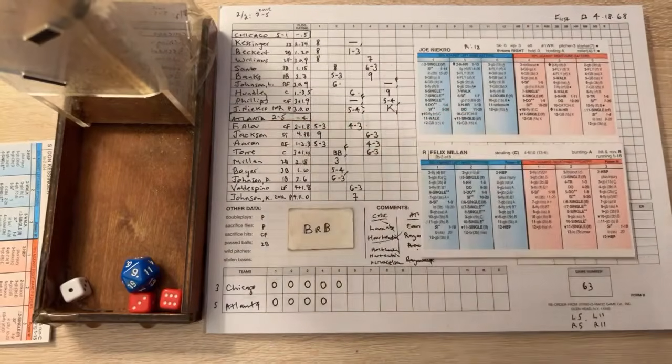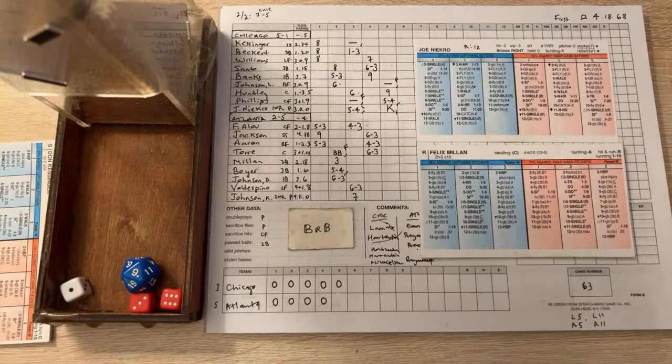I want to thank those of you who are coming on to watch this tutorial on how to set up, score, and play Strat-O-Matic Super Advanced Baseball. Actually, I could edit that and take out game. There we go.